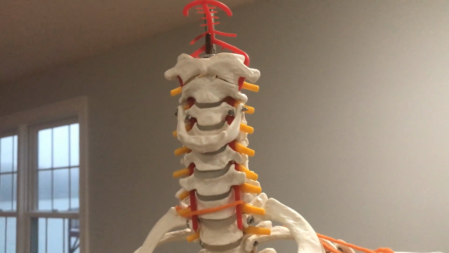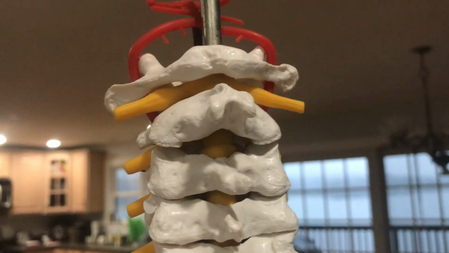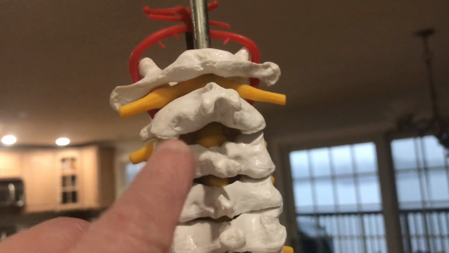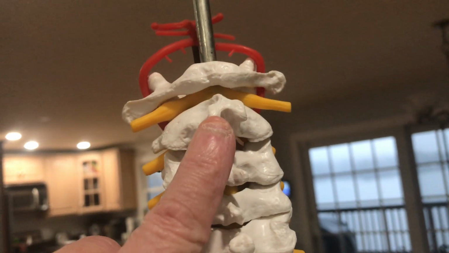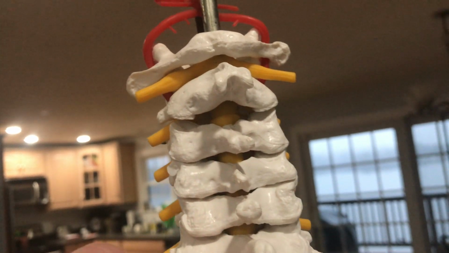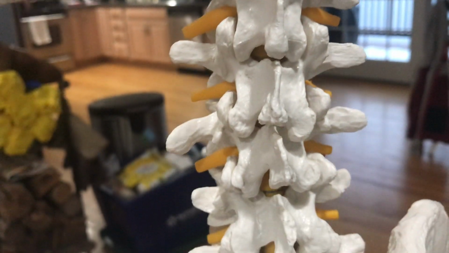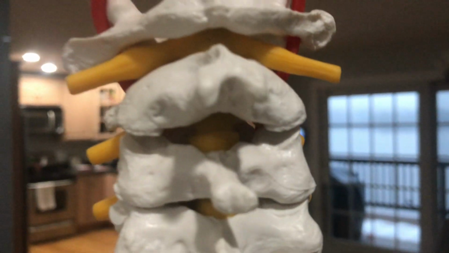Okay, so cervical vertebrae. One other factor, the spinous processes are forked. And again, you can see the forked vertebrae here. And that's for attachment of muscles. But none of the other spinous processes in the vertebral column are forked. That term is called bifid.